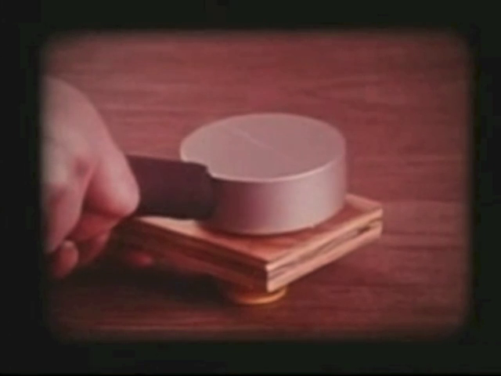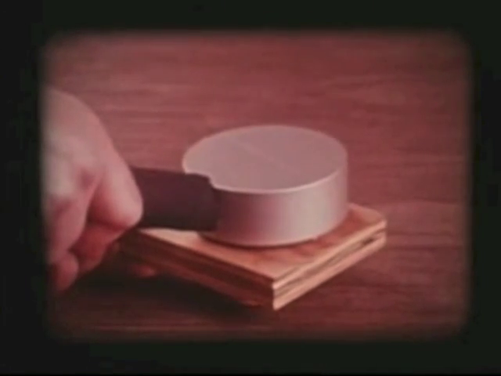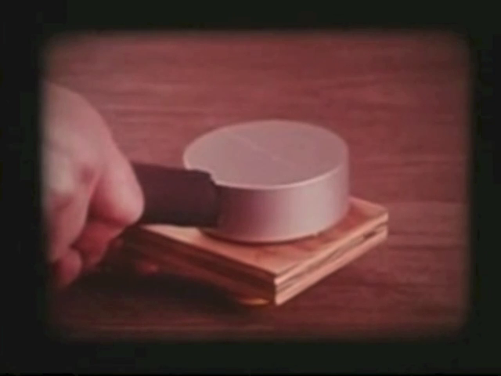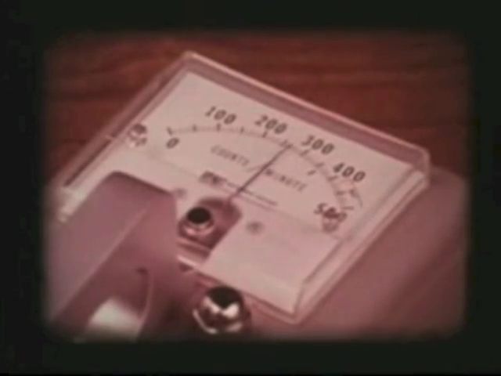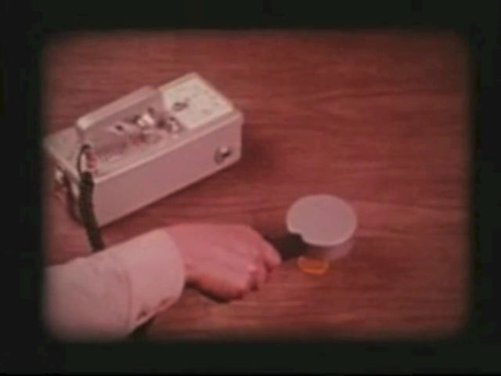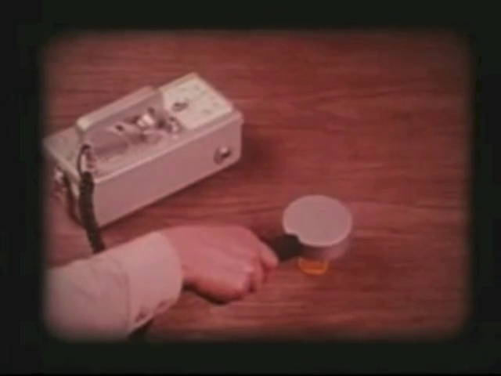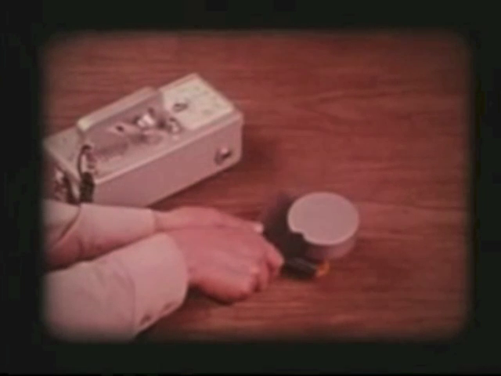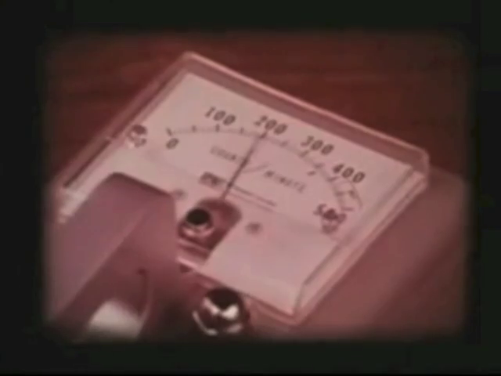Next, the wood. The cobalt-60 betas are absorbed by it, just as the betas from strontium-90 were. Now you're measuring only gamma radiation. This is a 1-inch thick barrier of lead sheets. Most of the gammas are absorbed by the lead, as the meter shows.